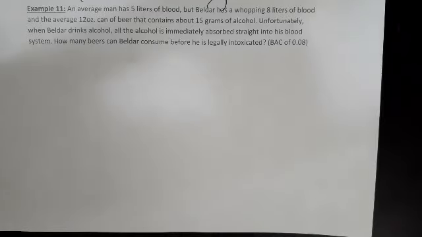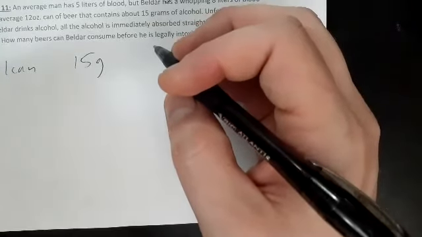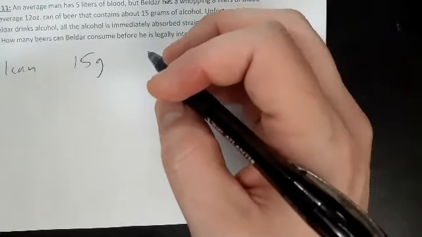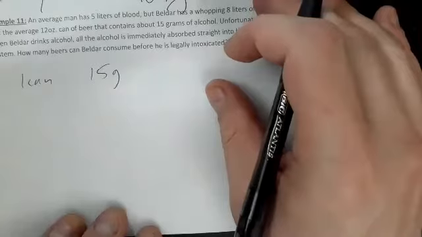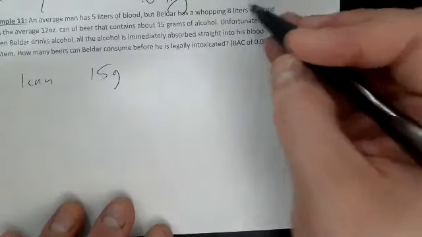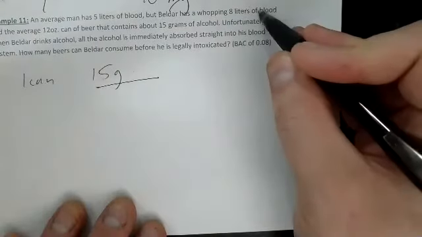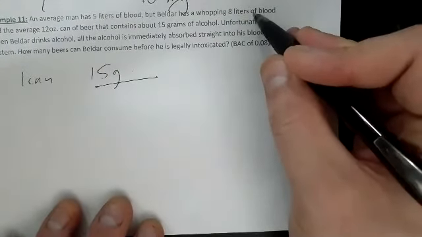Okay, so we start out with a 12-ounce can of beer. So 1 can would give you 15 grams of alcohol. If he consumes this, it's going to be 15 grams, and his blood is 8 liters.